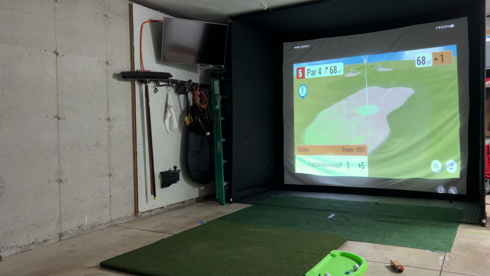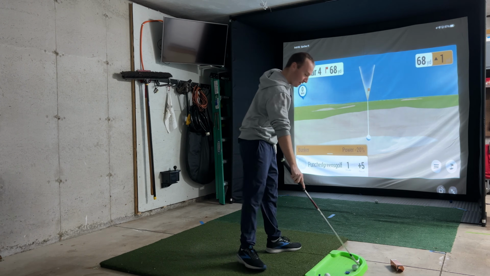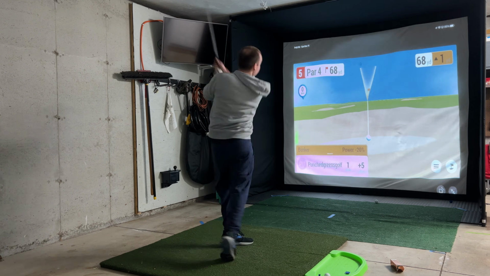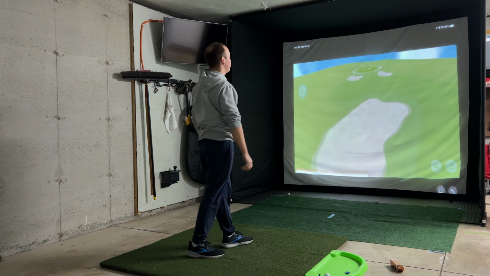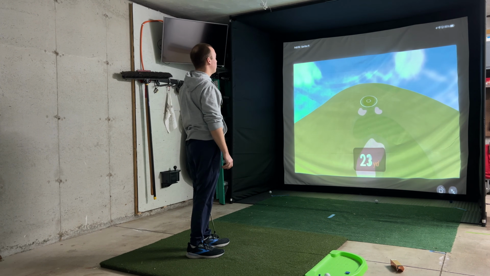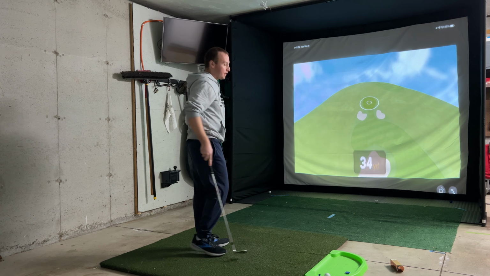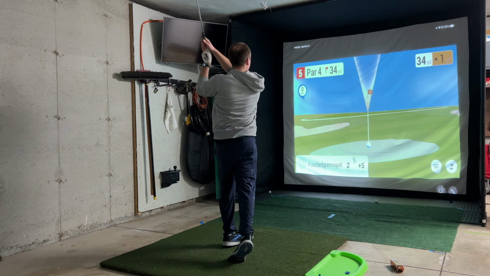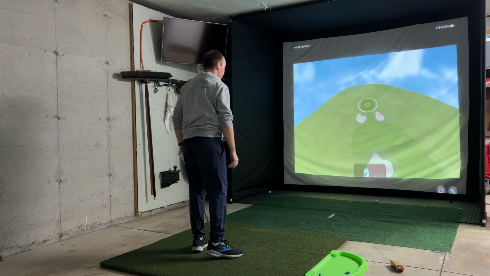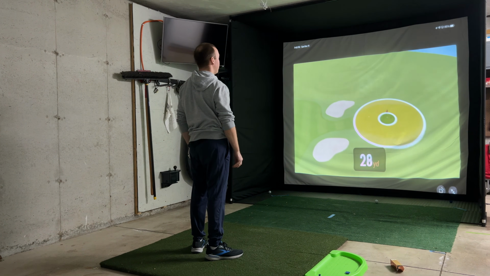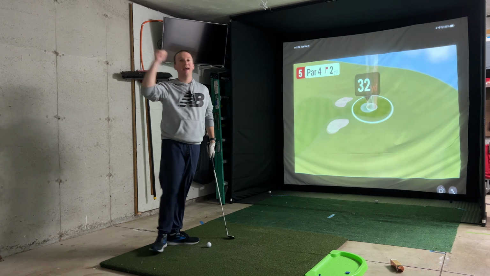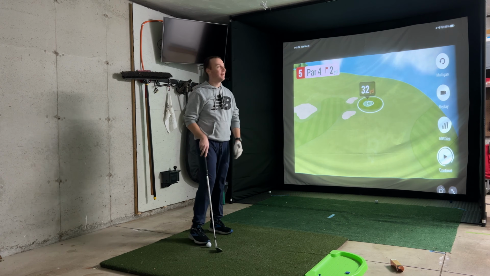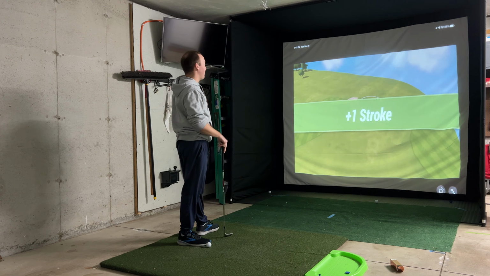68 yards. I'm going to go with my 52 on this one. I don't know if that's going to be enough. That's all right, we got out. Ooh, ball's coming back at me. Get up there, get up. Yeah! That was a perfect shot. Hear the sound of applause for that one. I think that's going to give me a par.